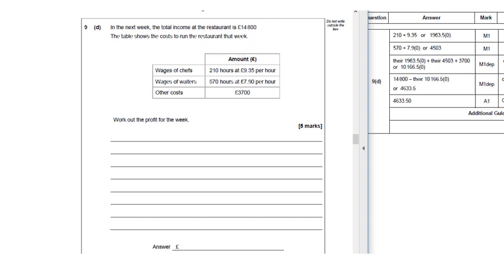Let's get a calculator out and times those two numbers together. 110 times 9.35 I got as 1,963.50. Remember, money, 2 decimal places all the time, please. 170 hours at nearly £8 an hour is going to be 4,503.00.